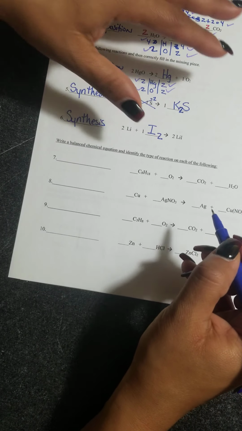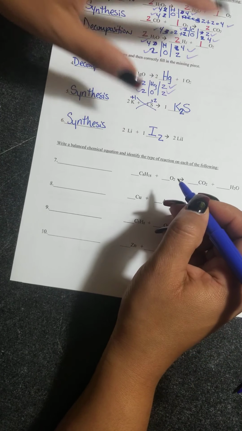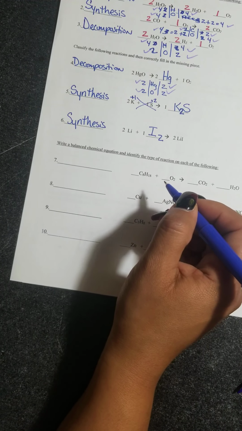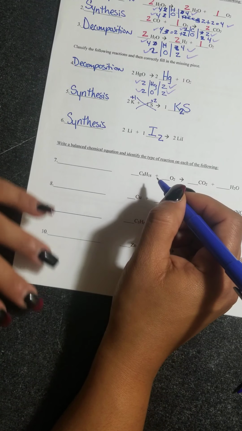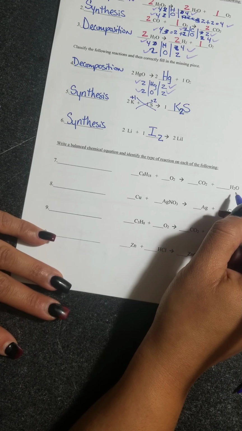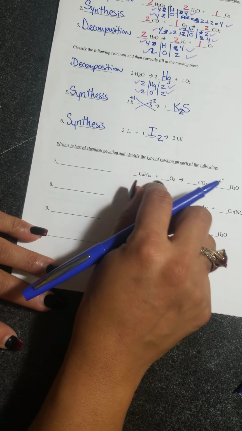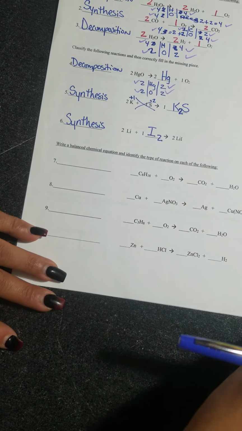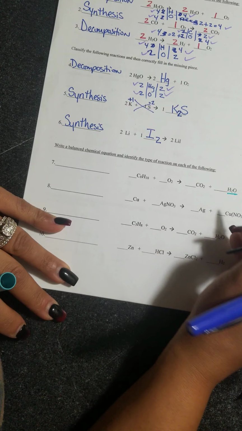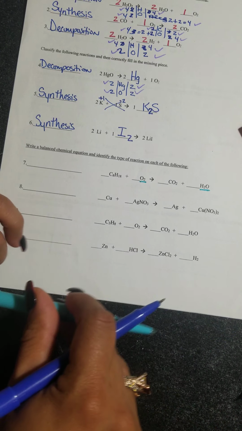Let's keep going. Number 7, write a balanced chemical equation and then identify the type of reaction. Okay, we can do that. So I've got carbon and hydrogen, which is going to combine with oxygen, yields carbon and oxygen and hydrogen and oxygen. Okay, so I've got these two. They have some chemical reaction, and look what I end up with. I end up with water on the product side, and I start off with oxygen on the reactant side.